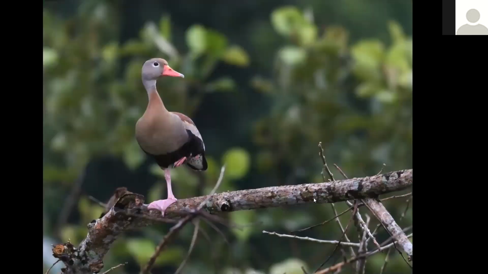Moving on to the ducks. Ducks are not restricted to the neotropics, but there are some very classic ducks. So this is a black-bellied whistling duck from Panama. I like this photo because it looks like a baseball pitcher on a mound with that pose. But you start seeing the black-bellied whistling ducks all the way south from the Rio Grande Valley in Texas.